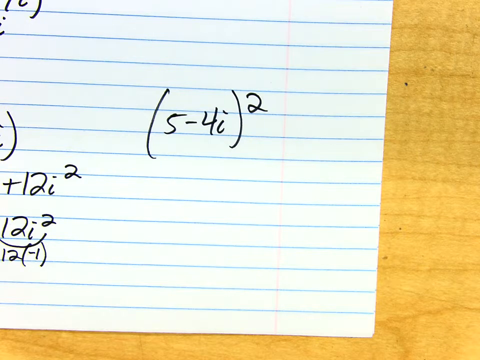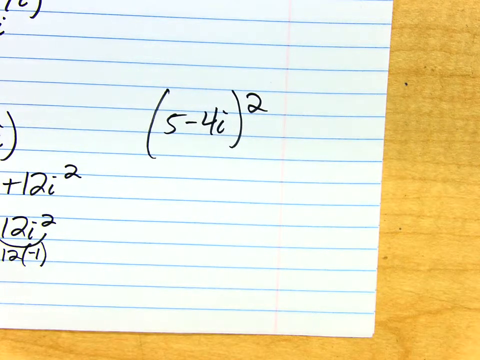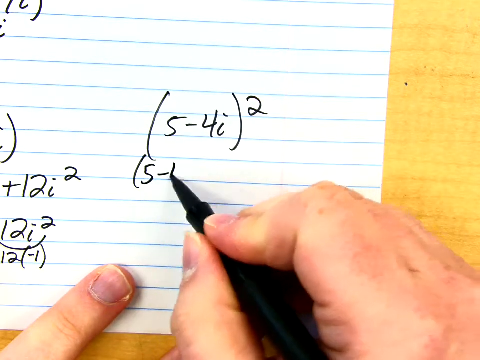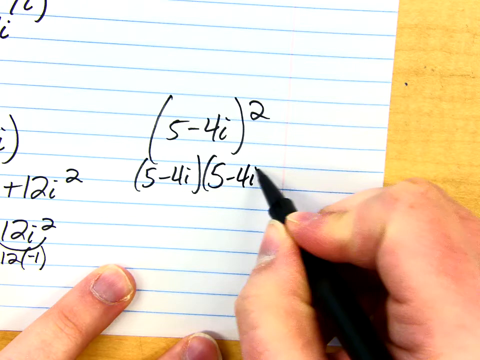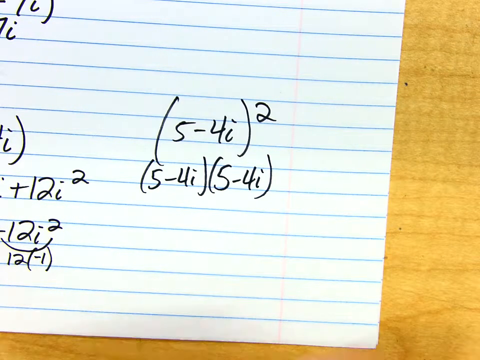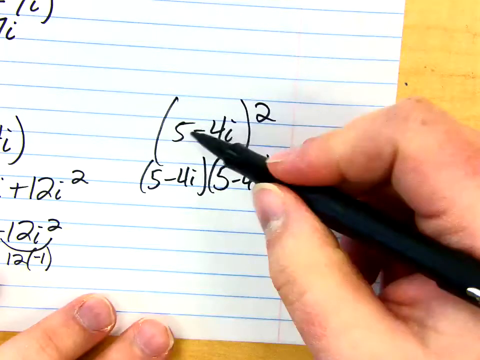So, the trap that I hope you did not fall into: you cannot just square the 5 and square the negative 4i. It doesn't work like that. Remember, this is a binomial times a binomial. You have to FOIL this together. The only time that you can do that is if you only have one term in there, if there was all multiplication.